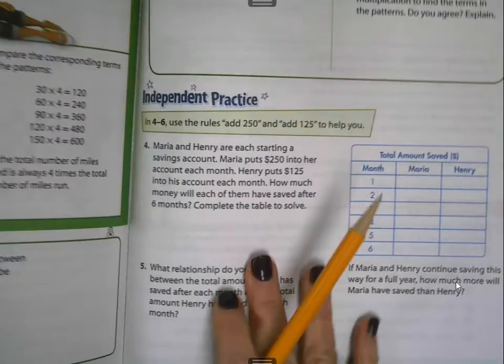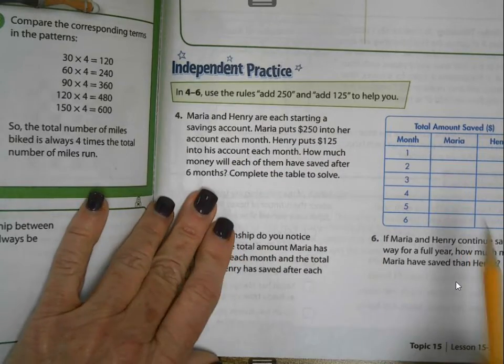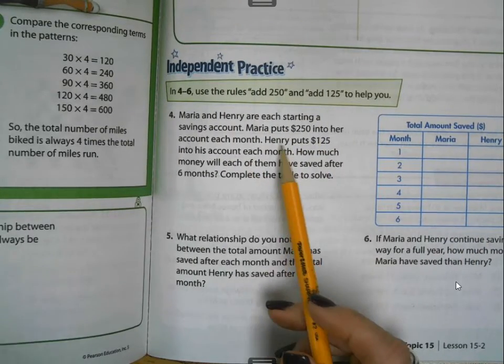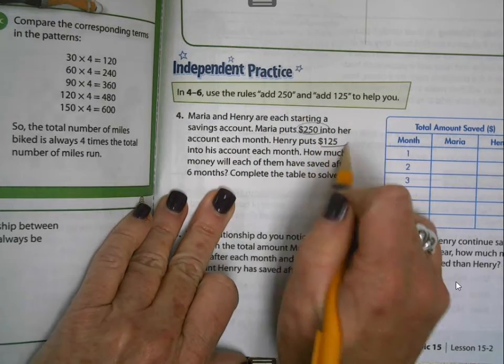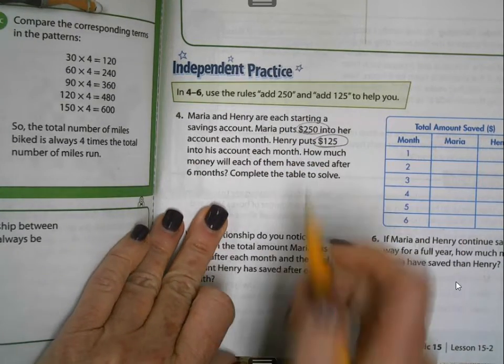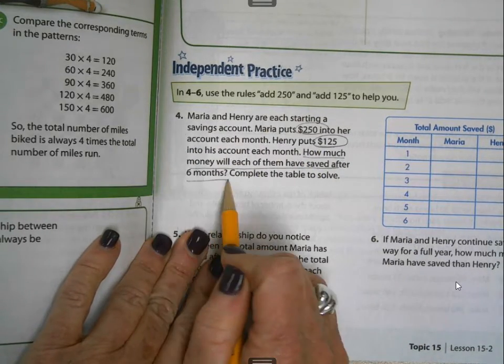All right. Let's do one more example together. I like this one. We're dealing with Maria and Henry. They are each starting a savings account. Maria puts $250 into her account each month. Henry puts $125. The question is, how much money will each of them have saved after 6 months?